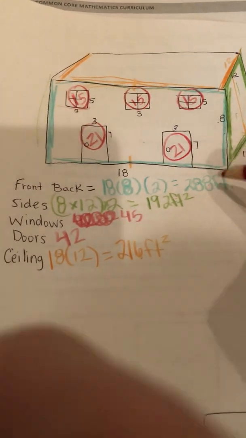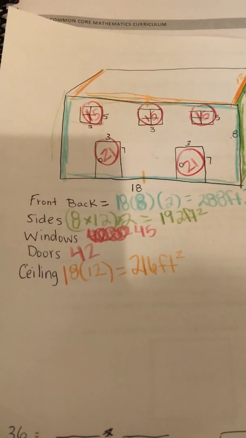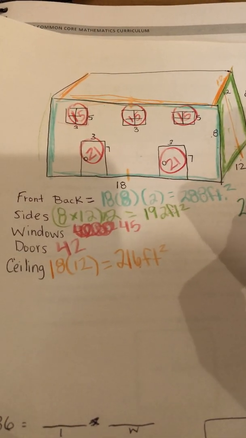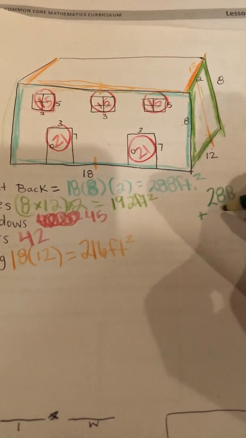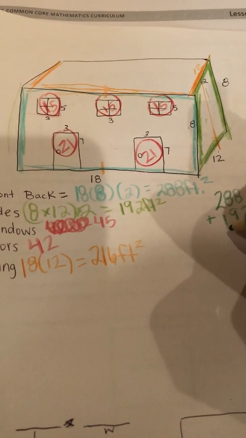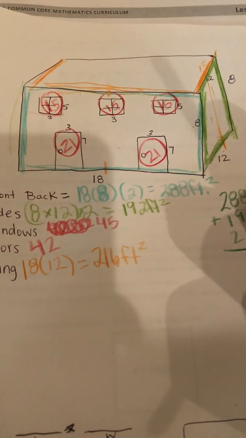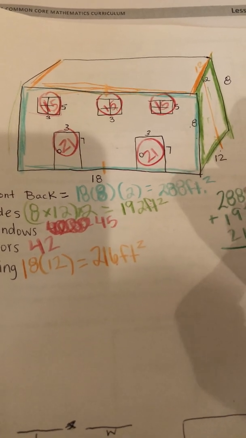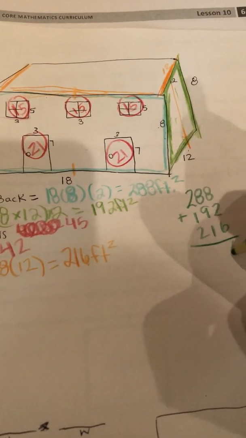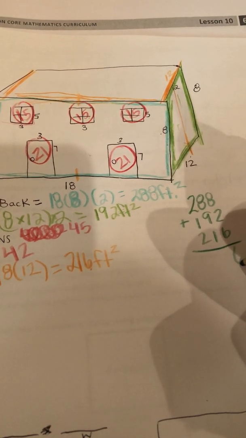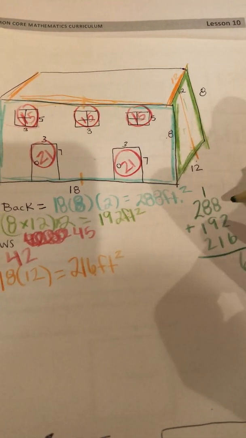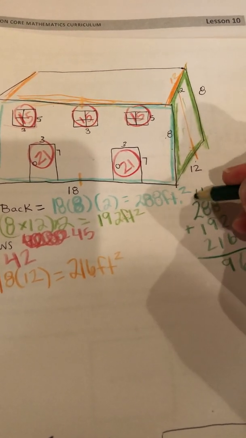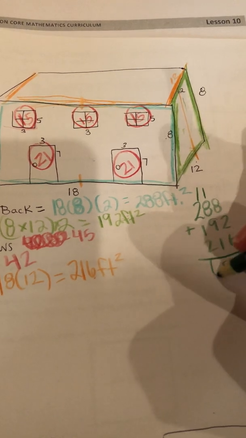So I'm going to take the area of the walls and I'm going to add them. So the walls are 288 plus 192 plus 216. And they all equal, 8 and 2 is 10, 6, 15, carry the 1, 17, 18, 19, carry the 1, 2, 4, 6.